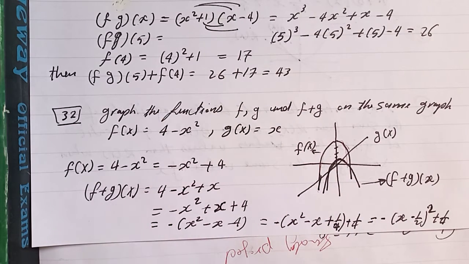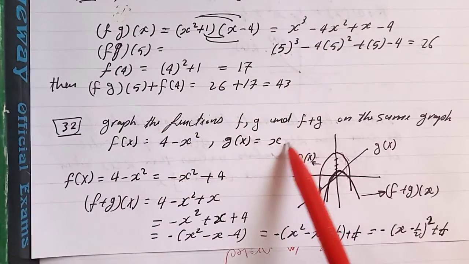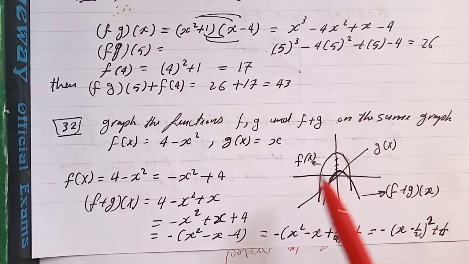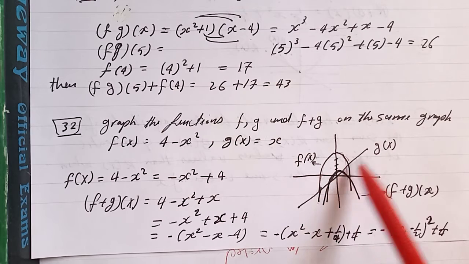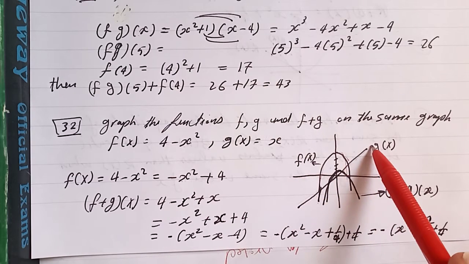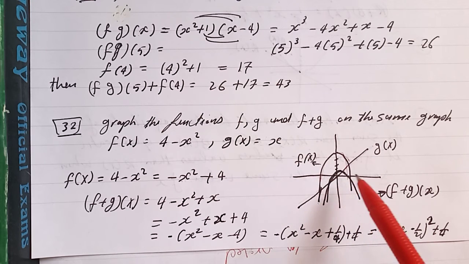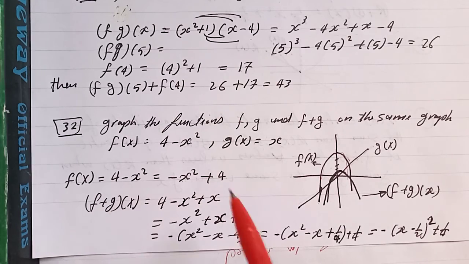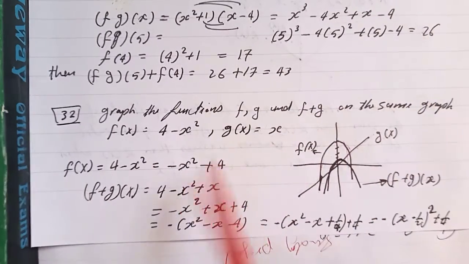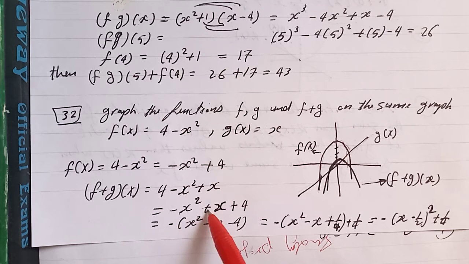And for the g(x), which is x, this is a linear function with y-intercept 0 and slope 1 over 1, which means go up 1 and 1 to the right. This one is g(x). So I graphed f(x) and g(x) on the same graph. Also it needs the graph of f plus g(x). When you add the two functions, it will be 4 minus x squared plus x. So it will be negative x squared plus x plus 4.